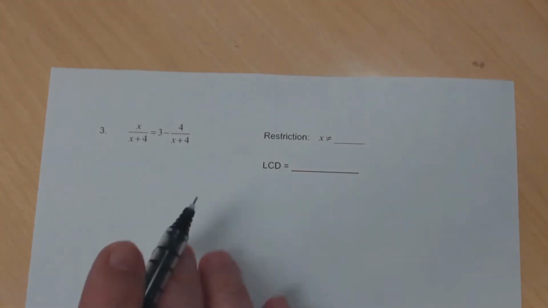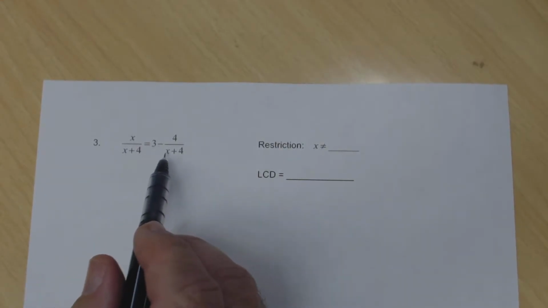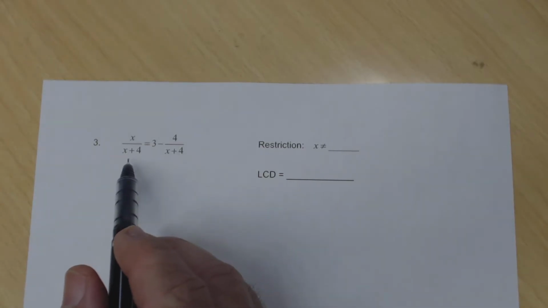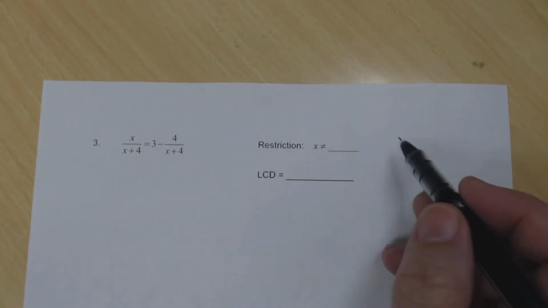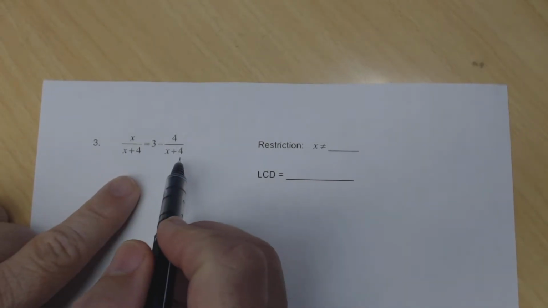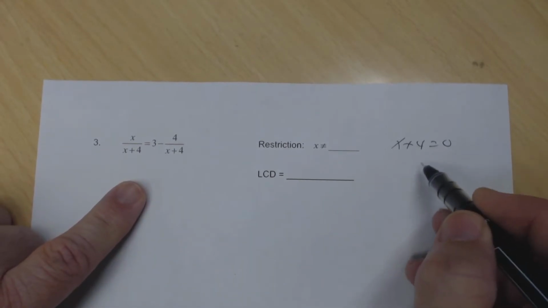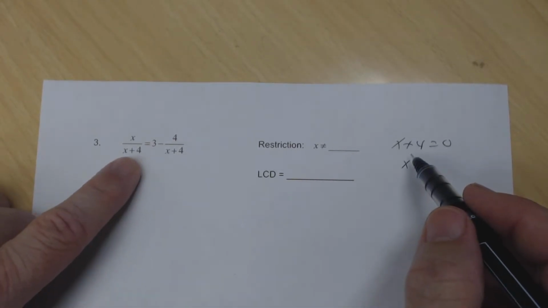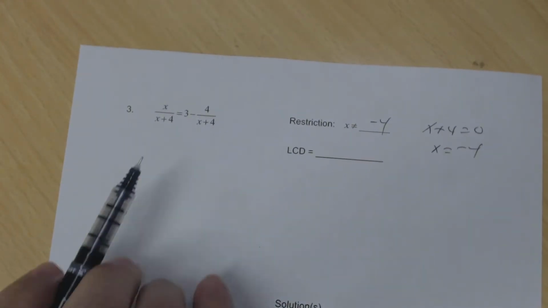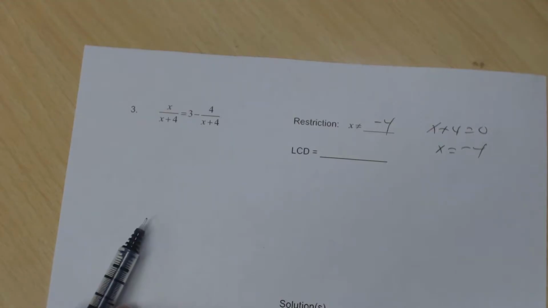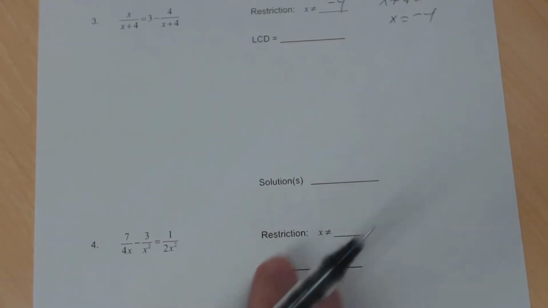Okay, number 3. The LCD: I'm sorry, you can't factor the denominator, so you can't go any further than this. But the restriction is going to be 4, since this denominator is x plus 4, and this is the same one, and this is a 1 right here, 3 over 1. You just take x plus 4 and find out when it's 0, and it turns out that this denominator is 0 when x equals negative 4. So the restriction is x cannot equal negative 4. So if you do all this work and you get x to be negative 4, and that's the only x you got, then you would say no solution.